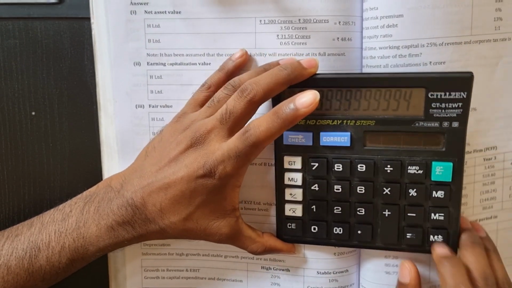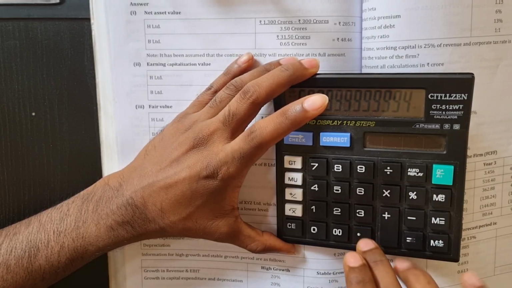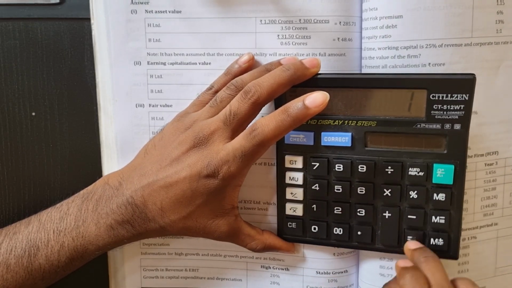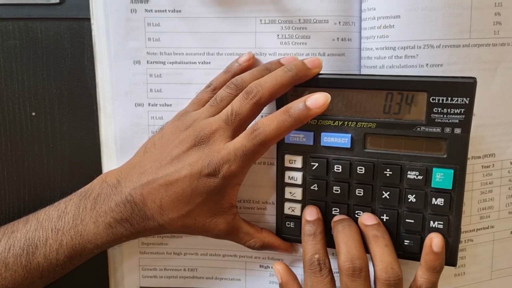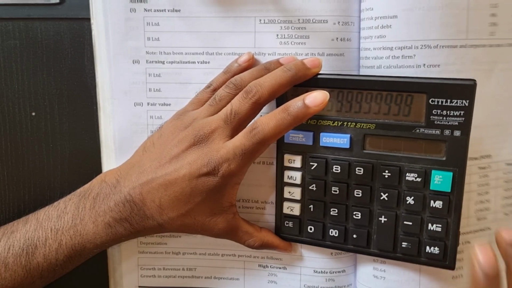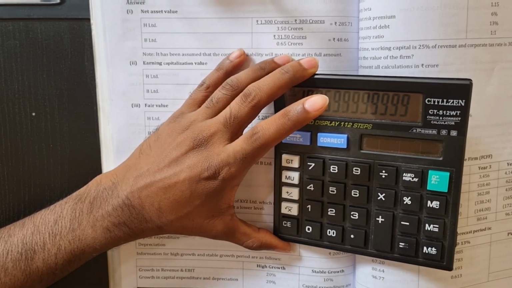It is 5.99. And this will be my equity portion into 14%. So I'm getting it as 10.76%.